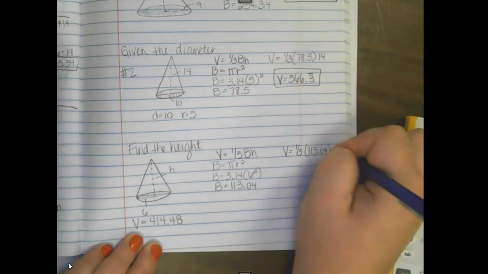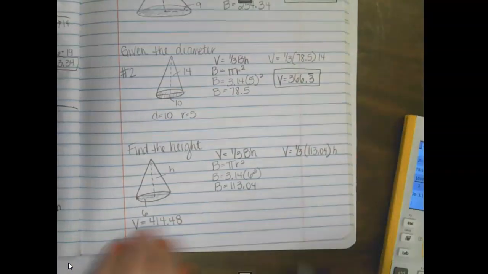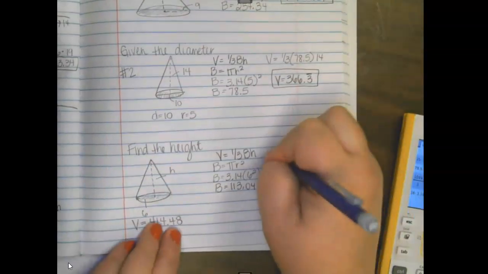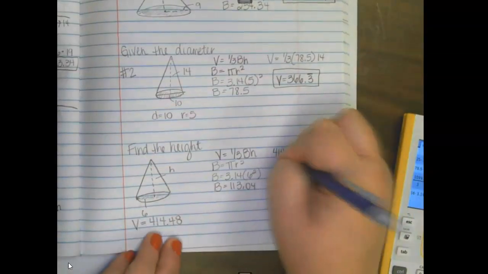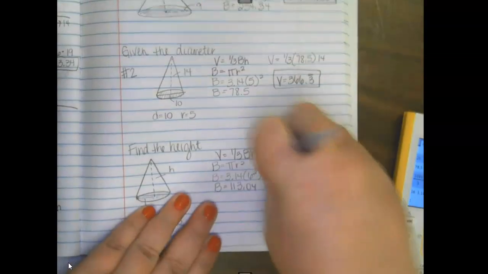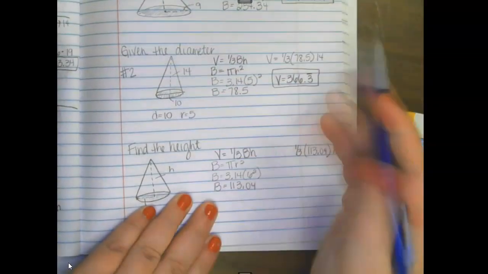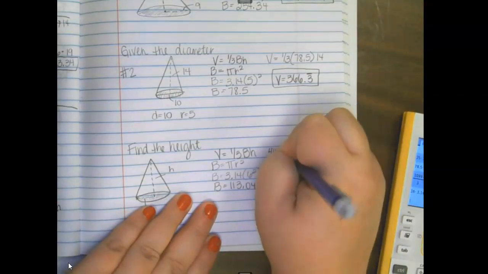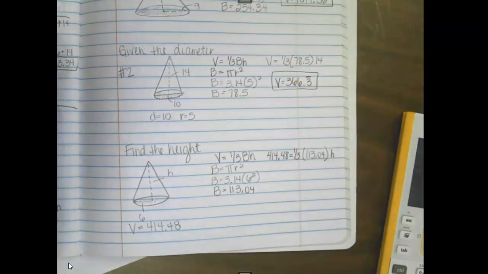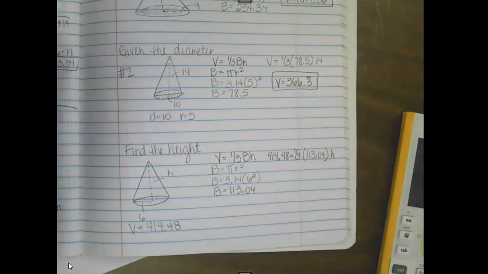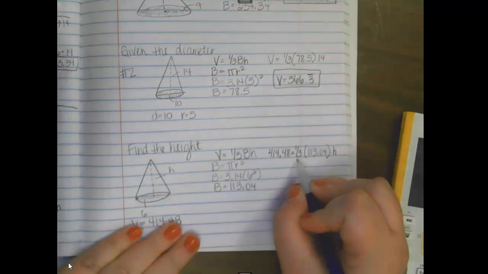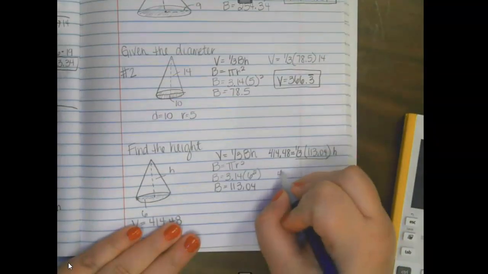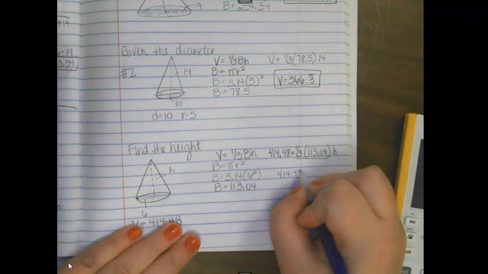Go back, 1/3 times my base, and I don't know a height, but I do know a volume, so I'm going to erase that V. And I'm going to put in 414.48. Probably should have left myself a little more room there, huh? 414.48 equals. Alright, so this one's a little bit more because I actually need to do this first. So I'm going to keep my 414.48, not going to mess with it yet.